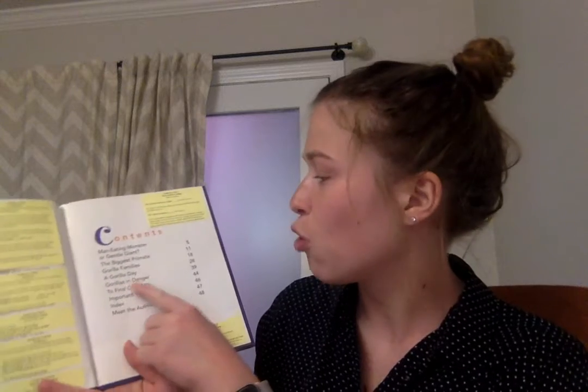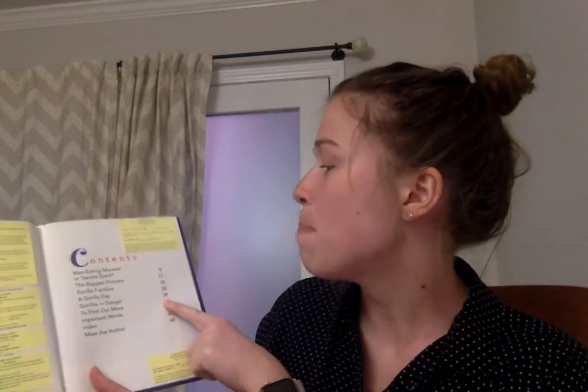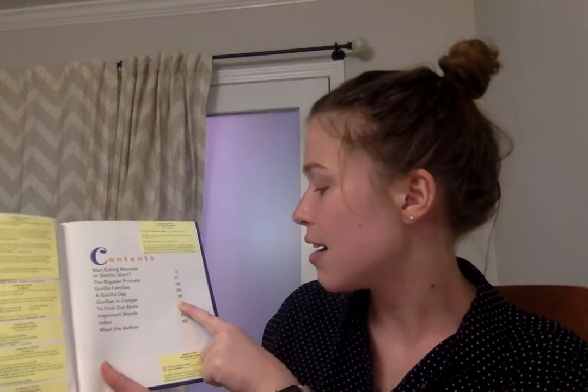So I am going to look at my table of contents. Remember, that is my text feature at the beginning of the book that tells me what chapters there are and what page those chapters start on. So I am looking for gorillas in danger. Gorillas in danger. That's on page 39.